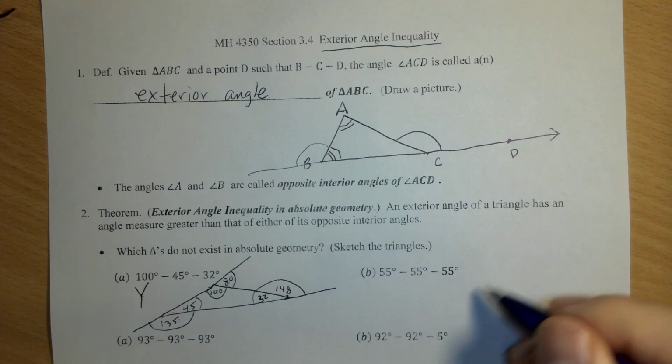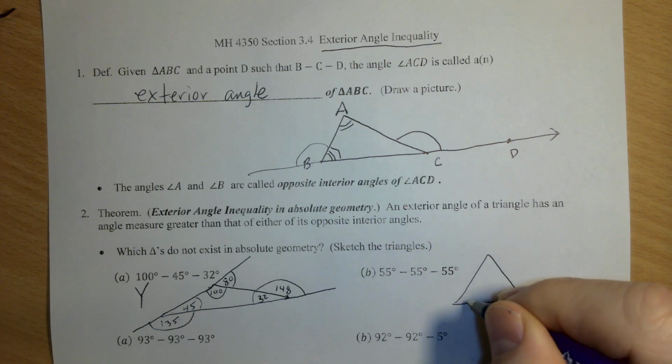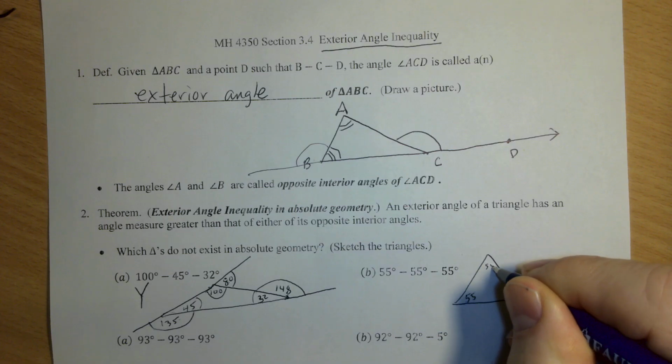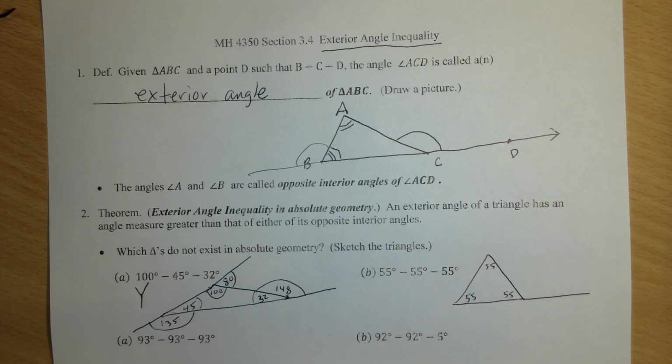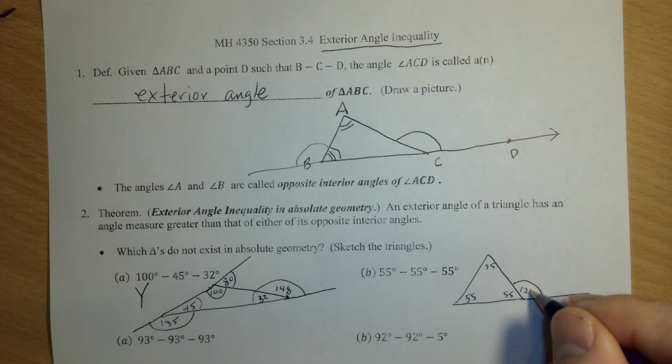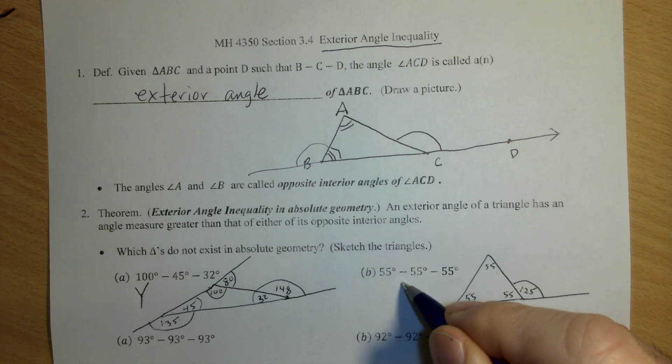And now let's do this one. 55, 55, 55. We'll actually only have to test one because they're all going to be the same. All the exterior angles are going to be whatever this is. And these two angles are supplementary, so 180 minus 55 gives you 125. And 125 is greater than 55, so yes, it works, and all of them would work as well. So that's a yes.